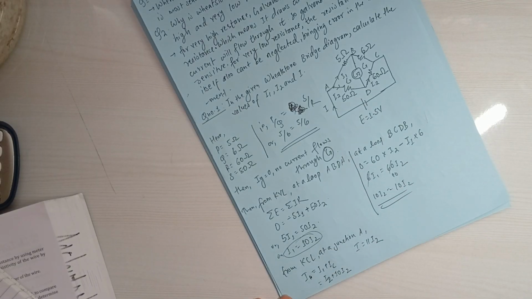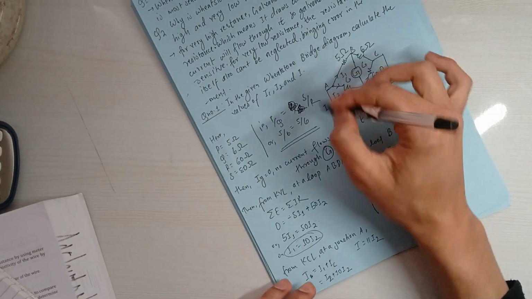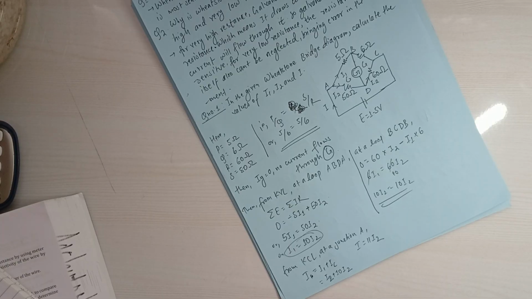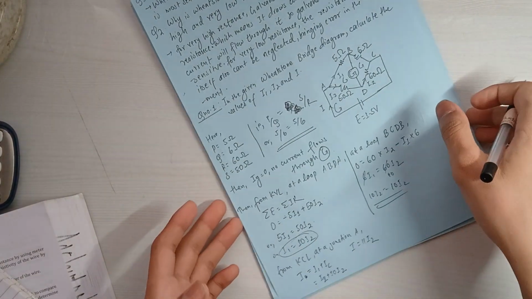So this is not enough, we need something else. So we have to take a bigger loop as well. We are taking the loop with the EMF, this loop right here.